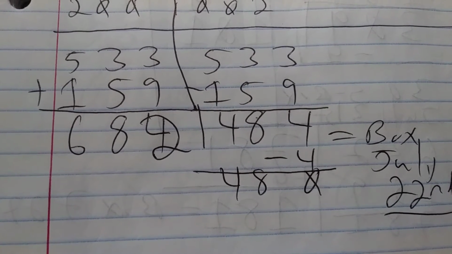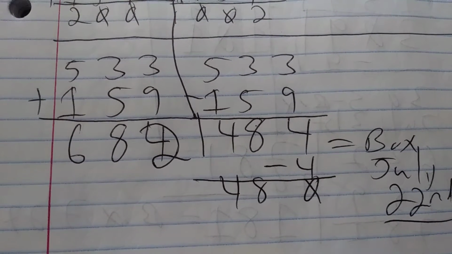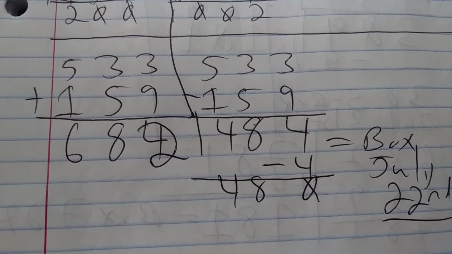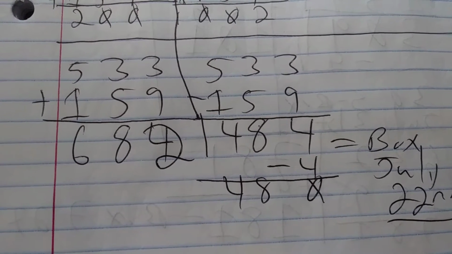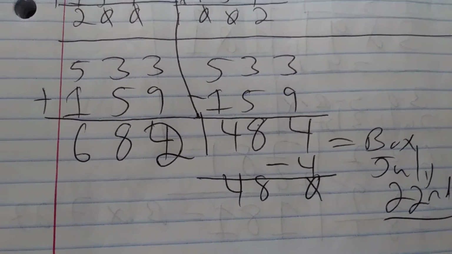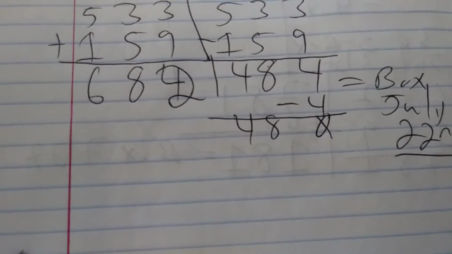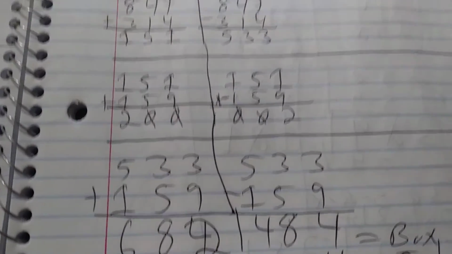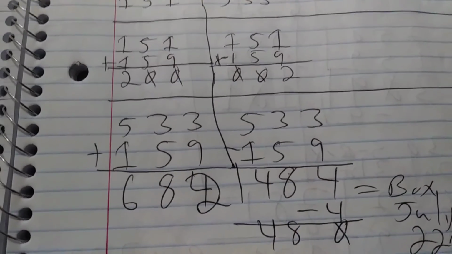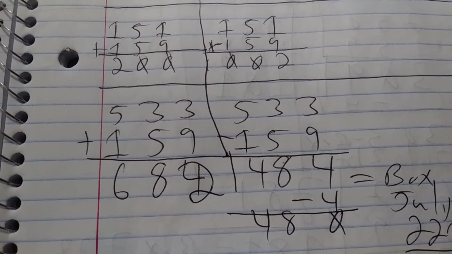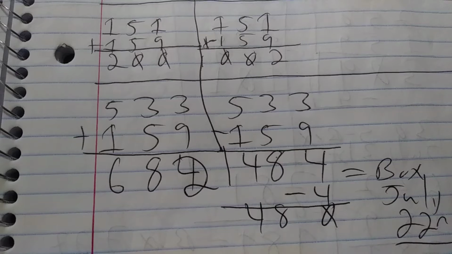So you got 5 minus 1, which is 4. 13 minus 5, which is 8. And then 13 minus 9, which is 4. And then here, these numbers did not hit, okay? So what you're looking for is to see if you can either add 4 somewhere or subtract off 4 somewhere.